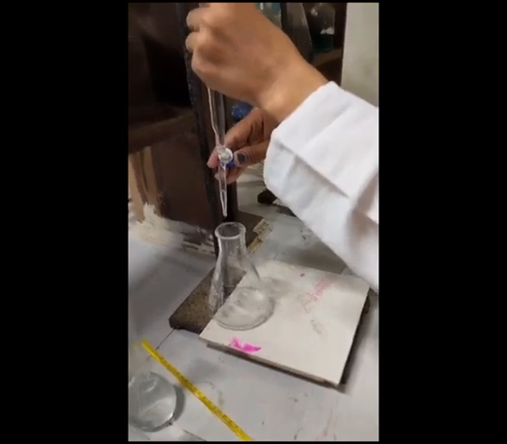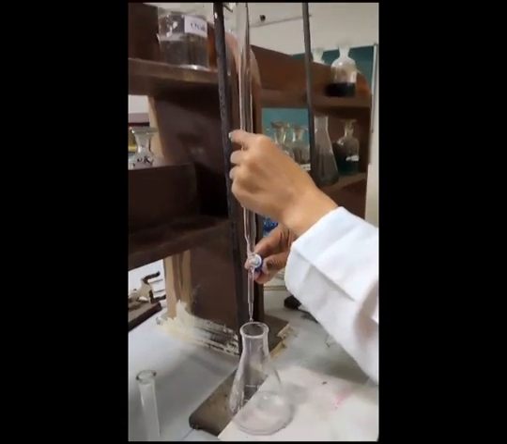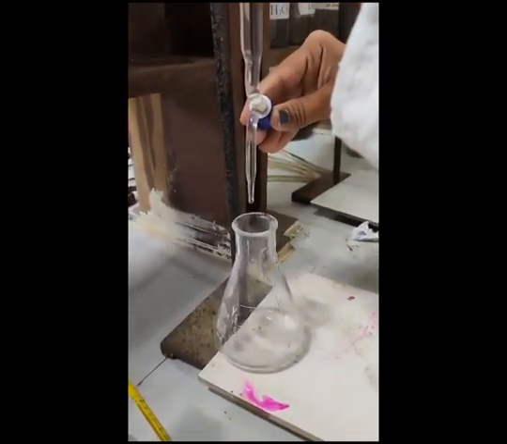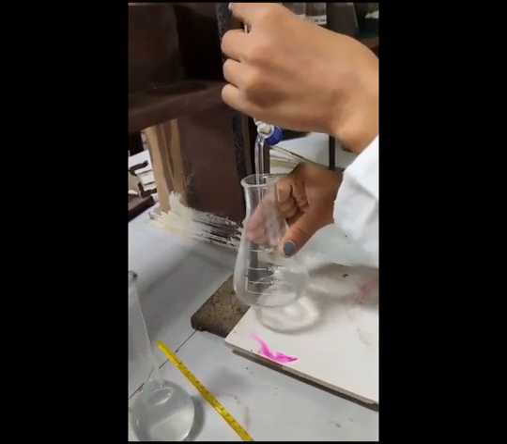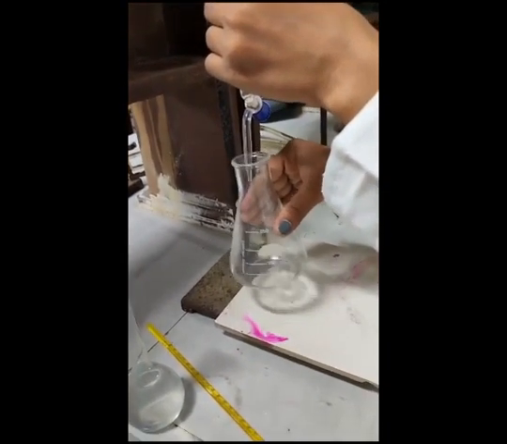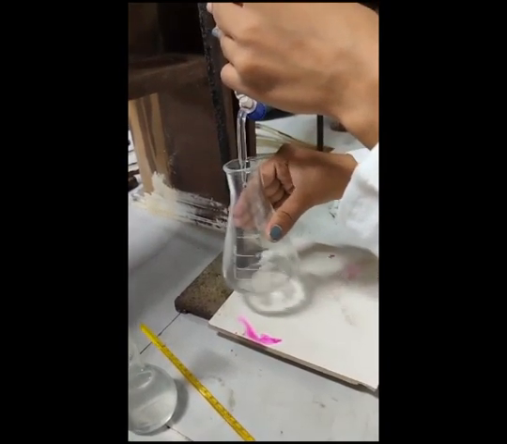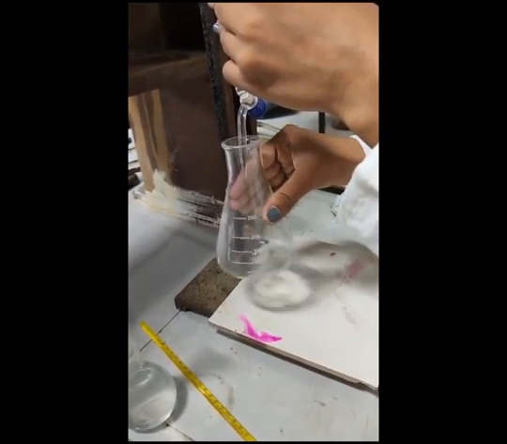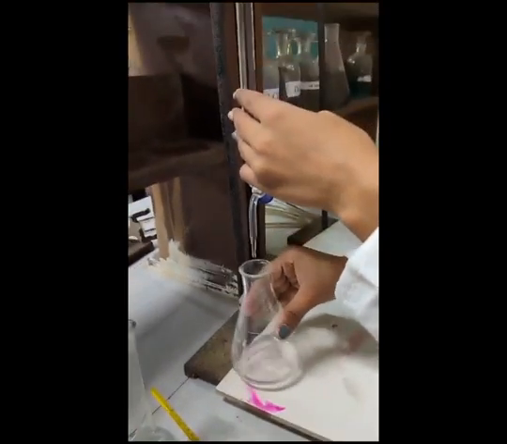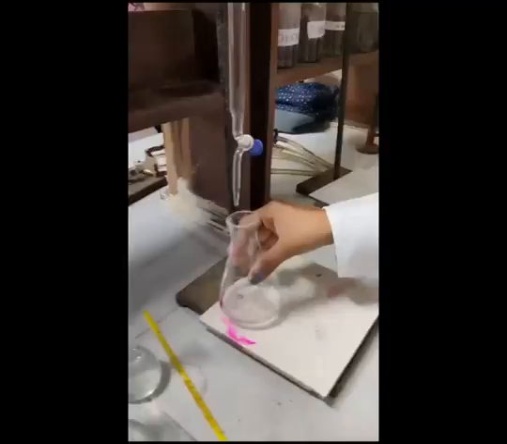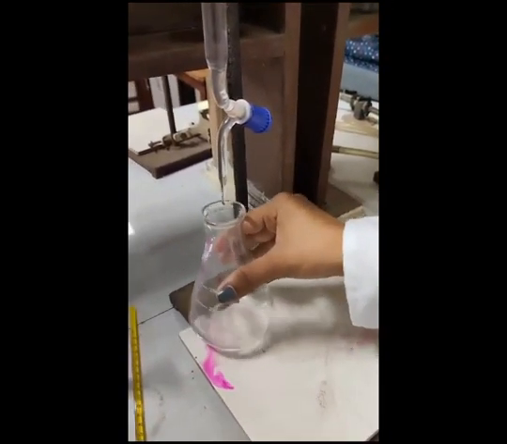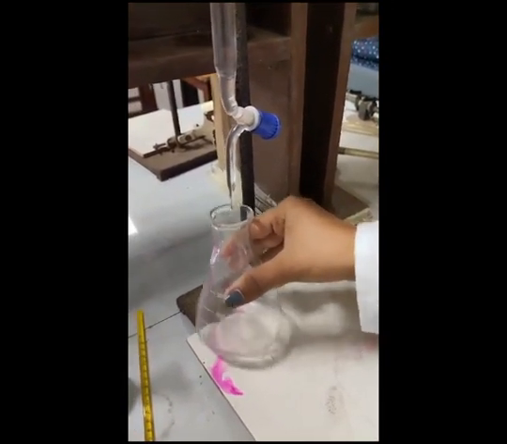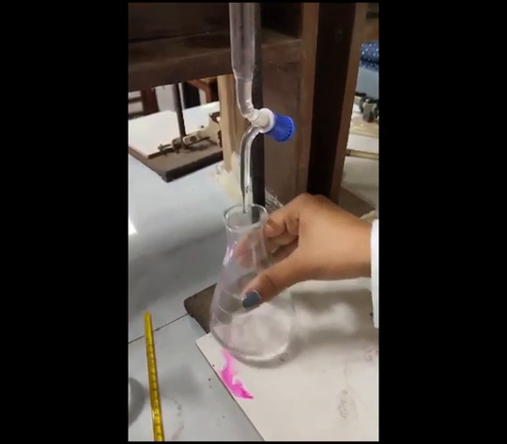Now we will add NaOH solution drop by drop into the conical flask containing oxalic acid, and we will swirl the conical flask slowly and wait for the solution to become pink, which is the indicator that our titration is complete. Keep it continuously shaking till the pink color appears in this flask. Then we get our titration completion.